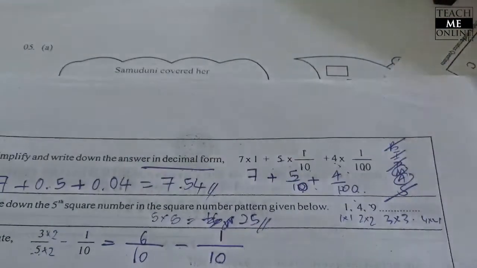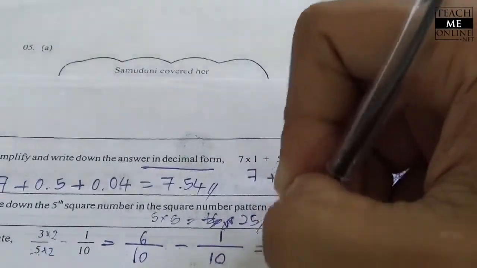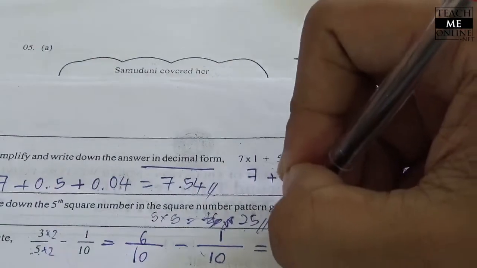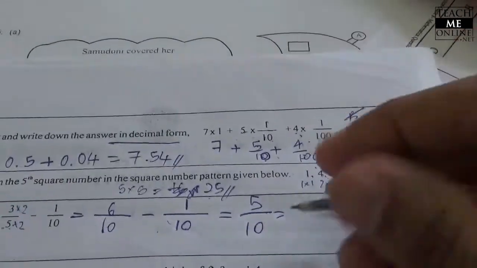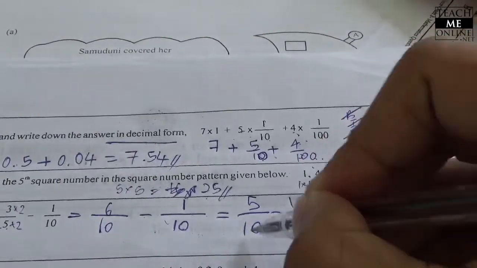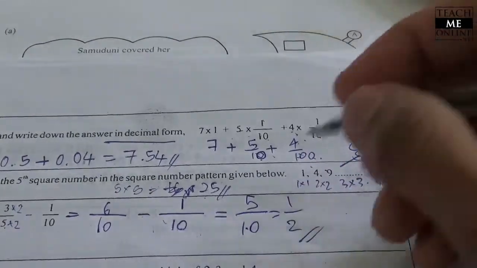3 times 2 is 6. Now what do I get? 6 minus 1, which is 5 upon 10. This one I can simplify, get the equivalent fraction. 5 upon 10, if I divide this by 5, I get 1. If I divide this by 5, I get 2. Half.